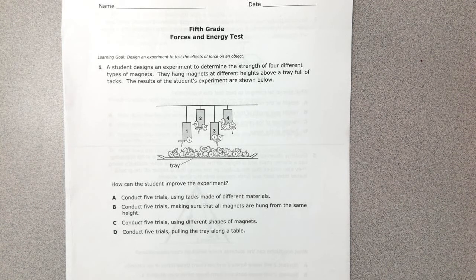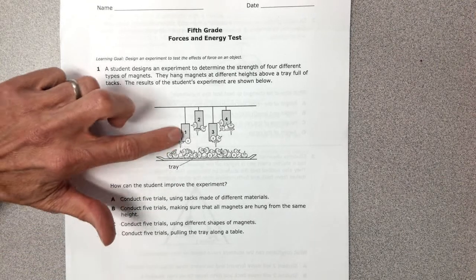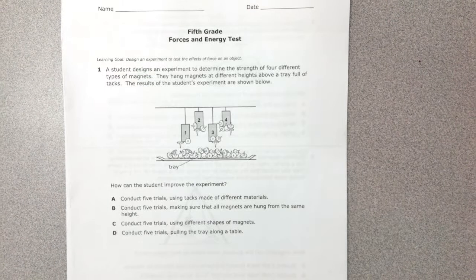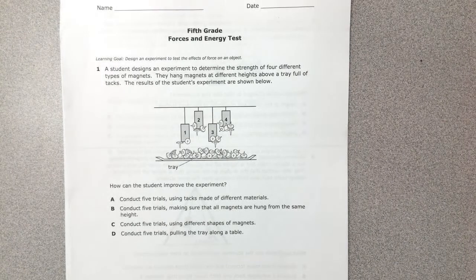Number 1. A student designs an experiment to determine the strength of 4 different types of magnet. They hang magnets at different heights above a tray full of tacks. The results of the student's experiment are shown below. Here's your tray, and there's 1, 2, 3, 4. How can the student improve the experiment?